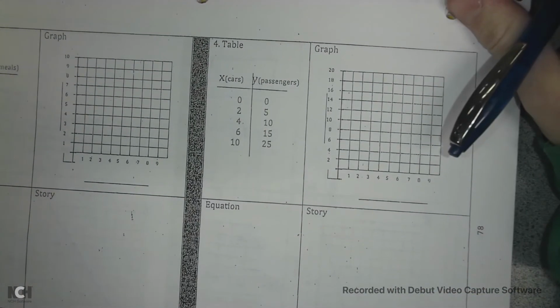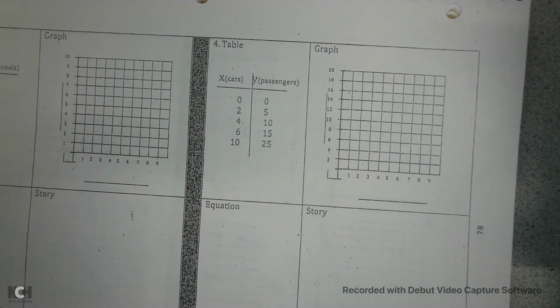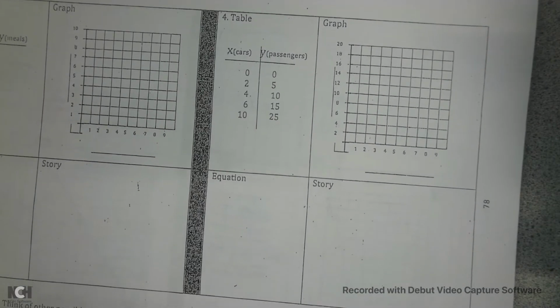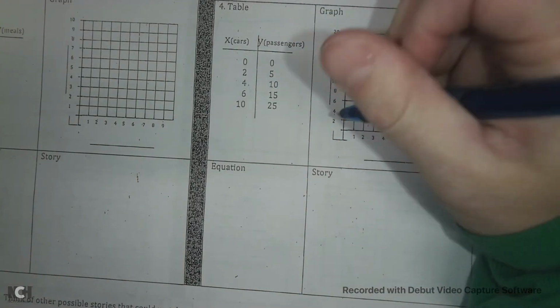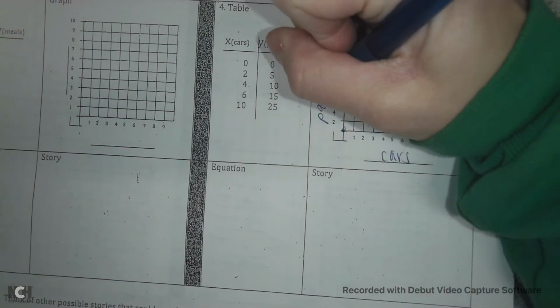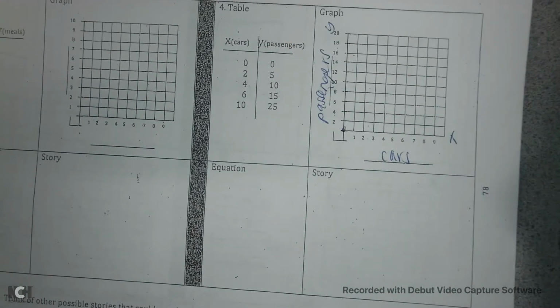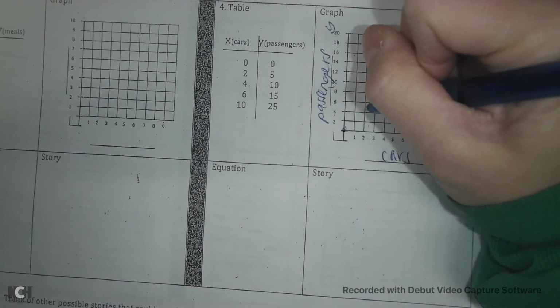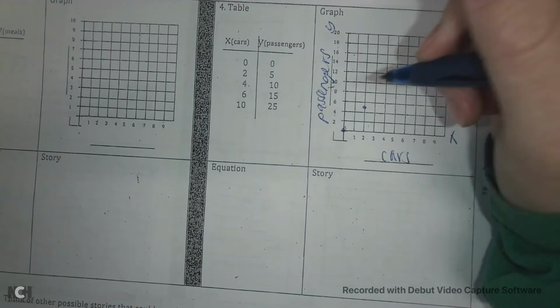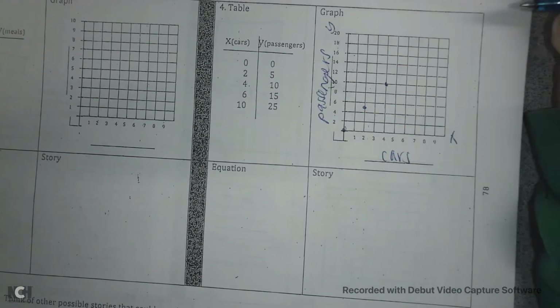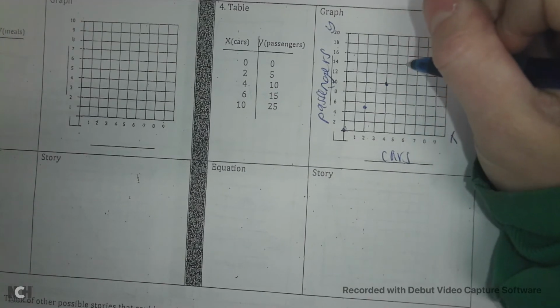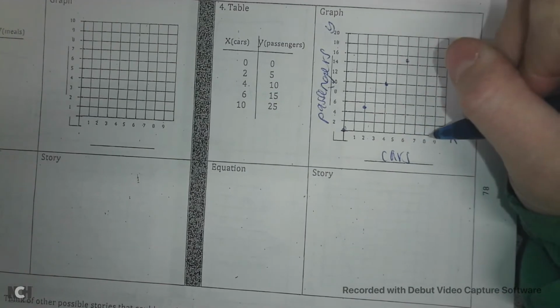Okay. Passengers and cars. We'll do this one, number 4. Okay, so we start at 0, 0. So our x value over here is cars, and our y value up here is passengers. Okay, and then we have 2, 5, so that's halfway in between 4 and 6. 4, 10, 6, 15 is halfway between. 10, 25, oh. Okay, well, maybe not that.